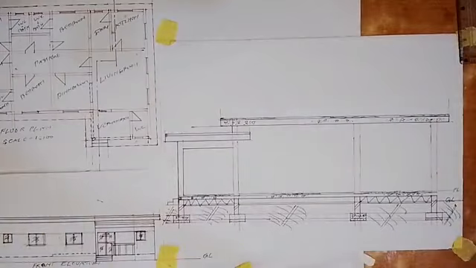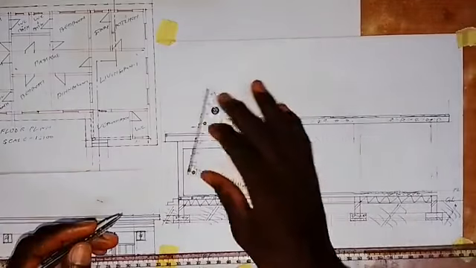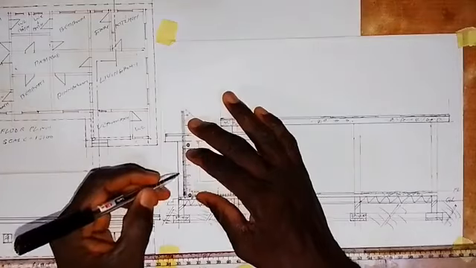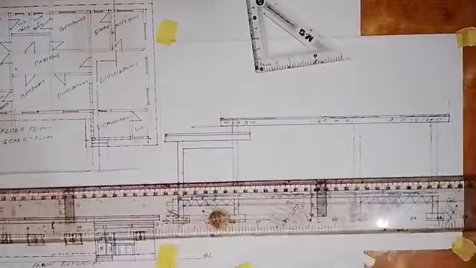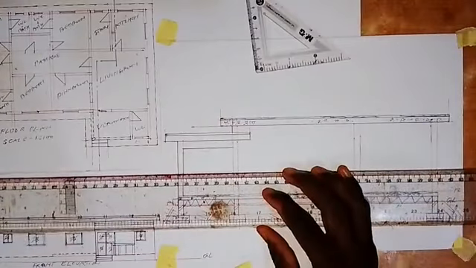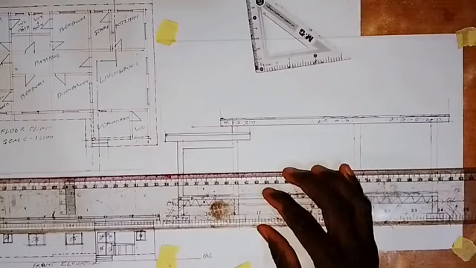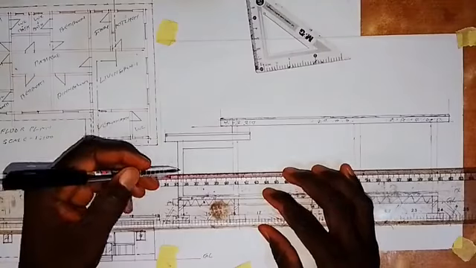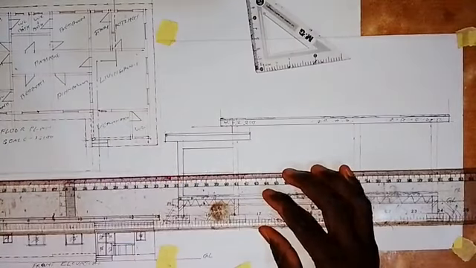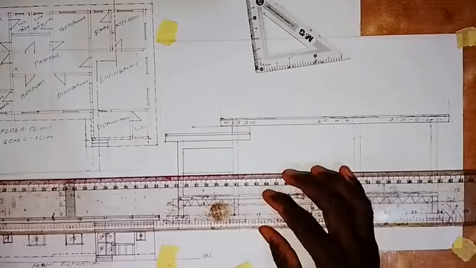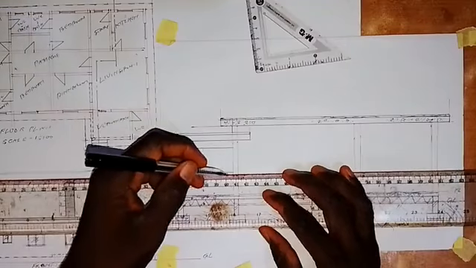For the 1,100, that's going to give us 22 if you divide by 50. So we have to come up here to this point and take a measurement of 22 millimeters. At this point here, we are going to draw a horizontal line for the rail, that is for the iron railings. So we draw a horizontal line from here to here. Then we come down a bit for the thickness of the iron railing, so we draw this horizontal line.